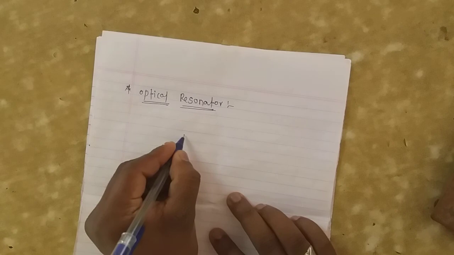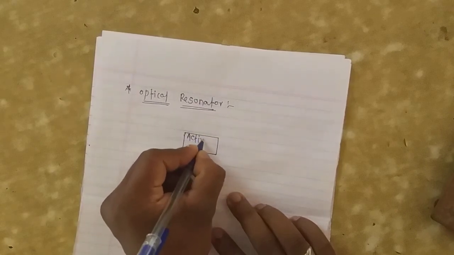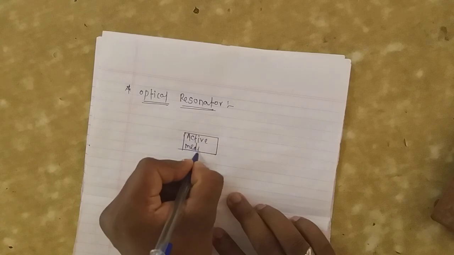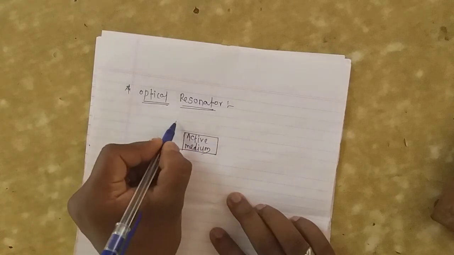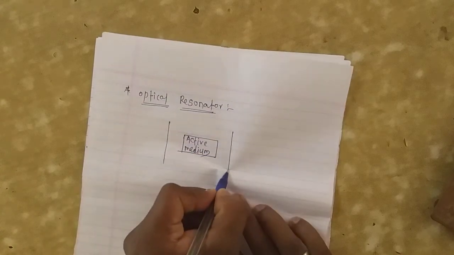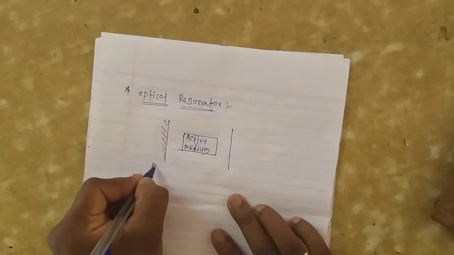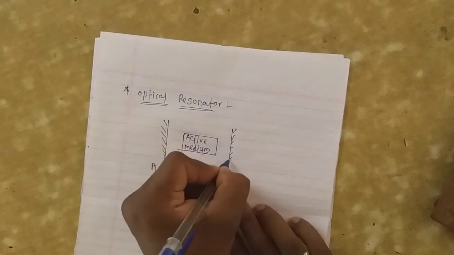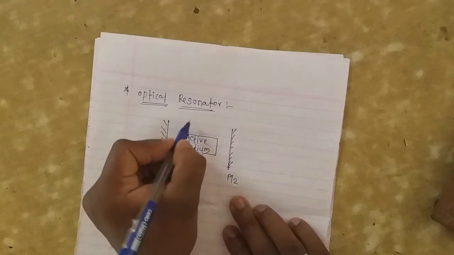These are the active medium. We know the active medium from the previous video. This is the active medium, and it lies in between the two mirrors, M1 and M2.